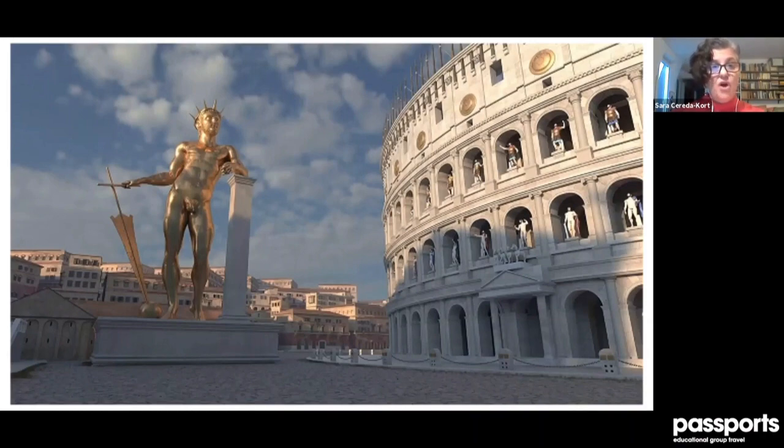This statue of Nero was so big that it was nicknamed the Colossus. And so when people gathered together in that area, when the arena was inaugurated in 80 or 81 AD, they would say, let's meet by the Colossus. So the Colosseum was the nickname. And you see, of course, this is a virtual reconstruction of how this amphitheater looked.